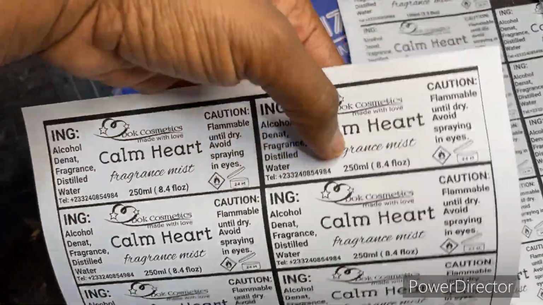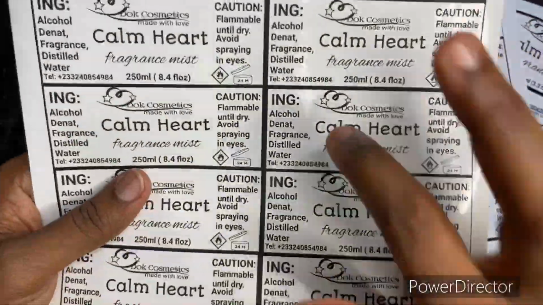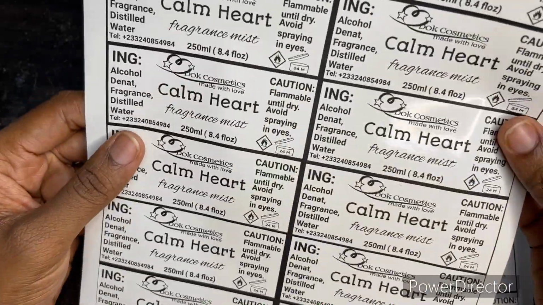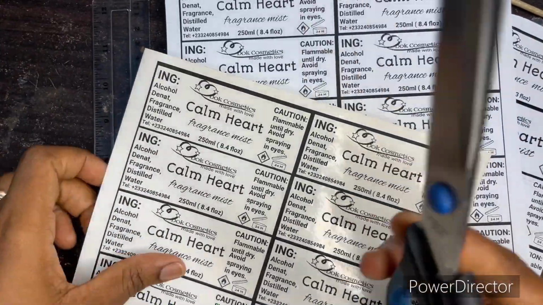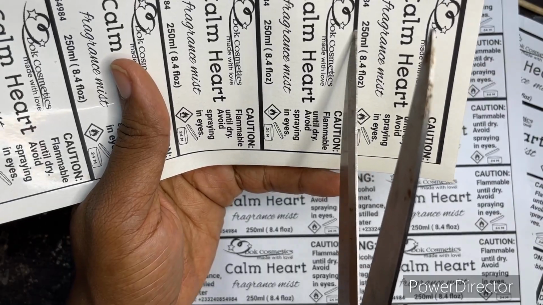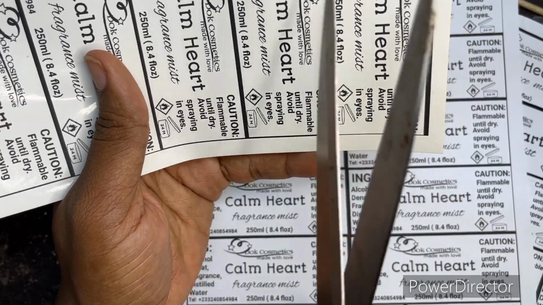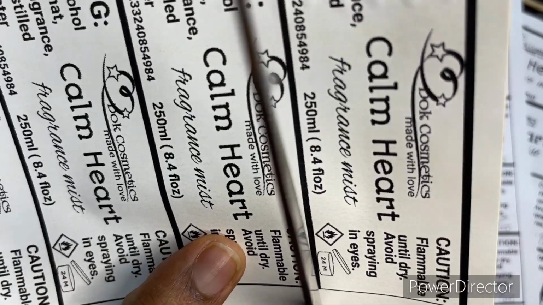I'm running out of toner. All right, guys, so this is the sticky one, and this is the non-sticky one. I just printed this on this one, so I'm going to cut it and then place it on my bottles for you to see. And I use scissors. So remember I said you should leave some space. The remaining centimeters, you have to leave as a space between them so that you get enough space to cut your labels.